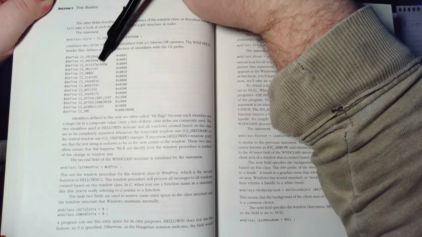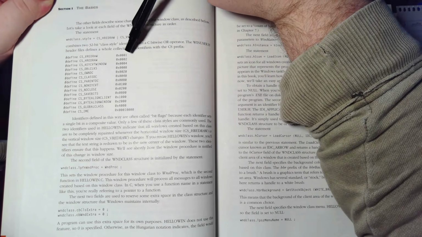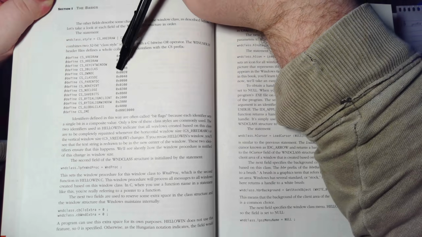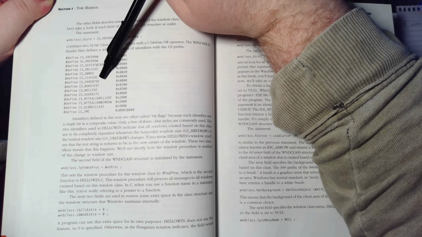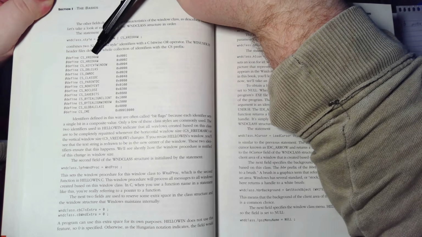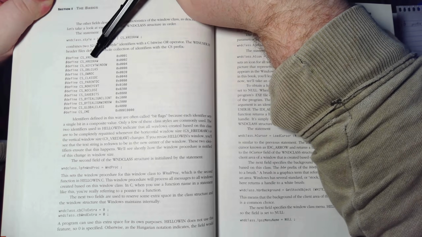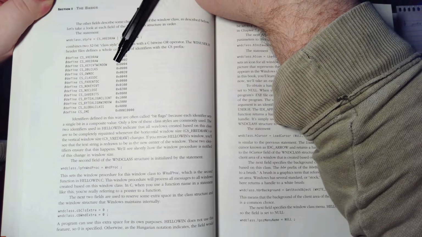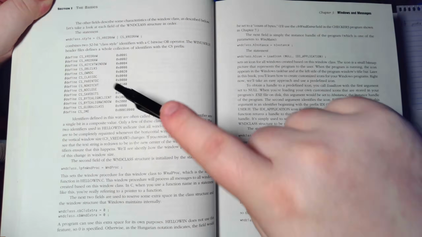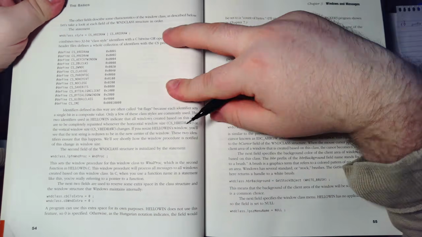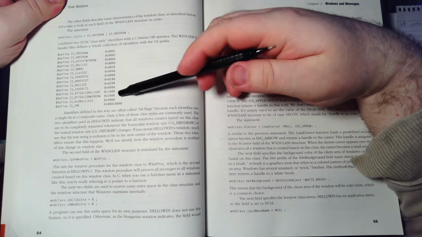So if you went to the Windows header, you would see all these definitions right down here. Alrighty. I actually don't know many of these. I think I've only used vertical and horizontal redraw. I'm curious what no close means. The window that can't be closed. That's important. It's a fun way to make some malware.